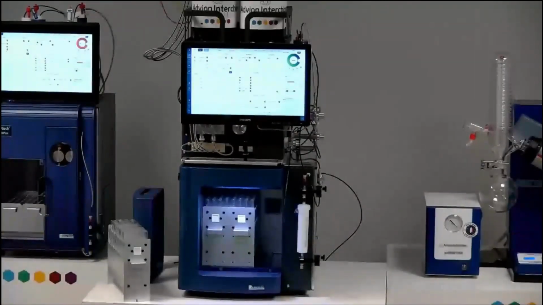This question says, what is the sampler setup? How many samples can be added? And what is the range of the loading volume?